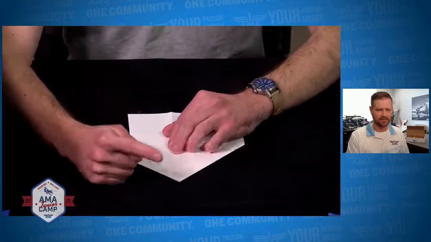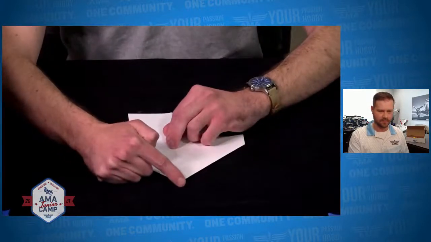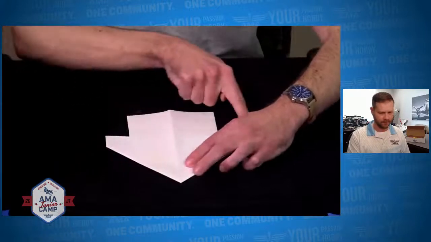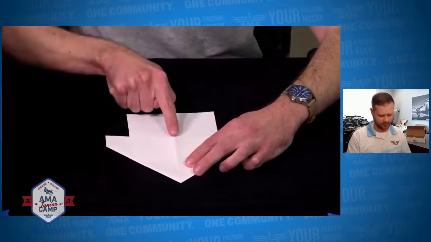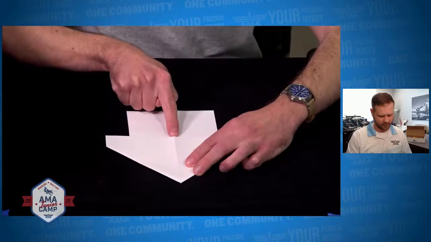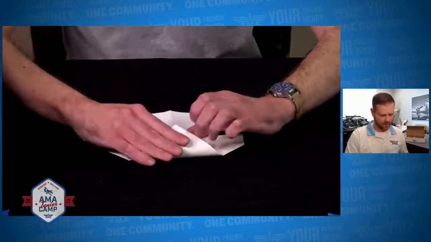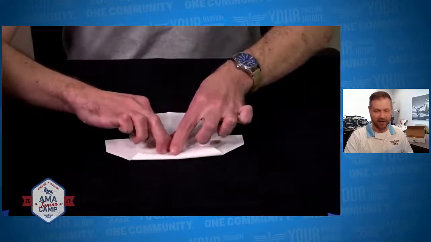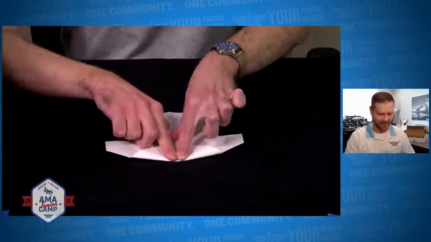So what we're going to do is take this nose corner here of the paper and bring it down so that it touches the edge of sheet A, right here at the bottom of where sheet A is. Another piece of this aircraft that I loved, Kyle, was the blunt nose, because it's a lot safer.